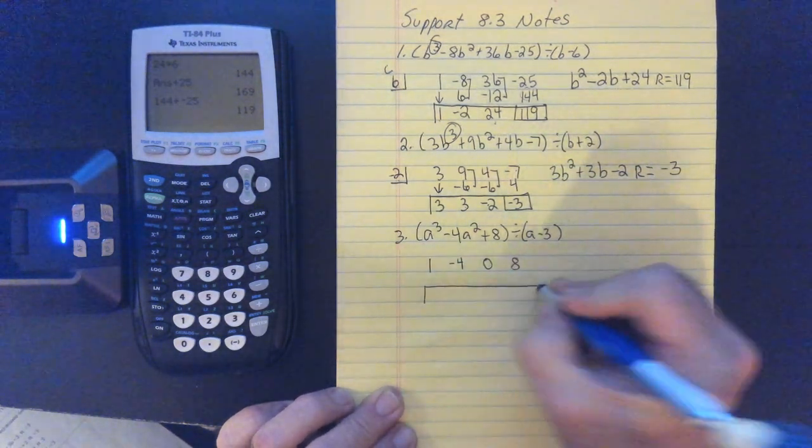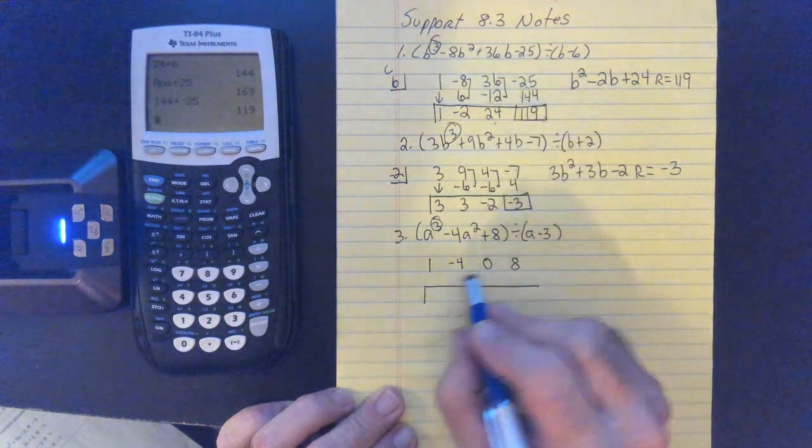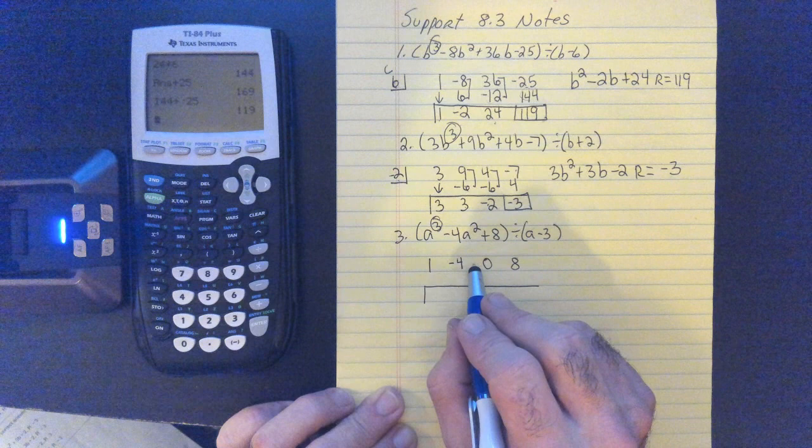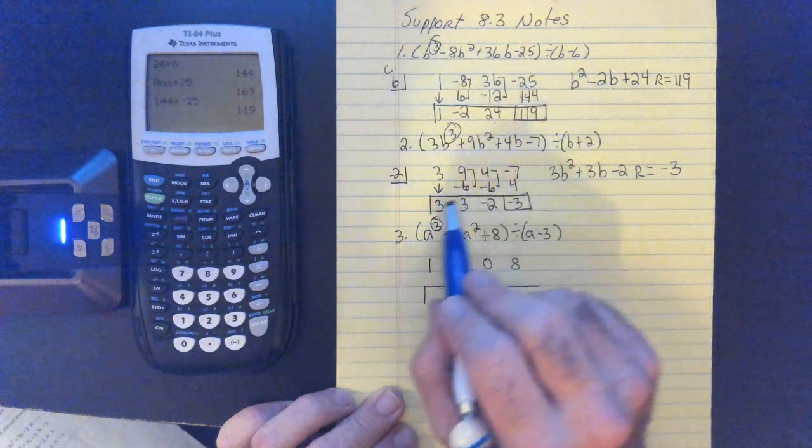I'll tell you a trick. Whatever the highest exponent is, you add 1 to that to get how many numbers you need here. So before I had a 3, add 1 to that, I needed 4 numbers.